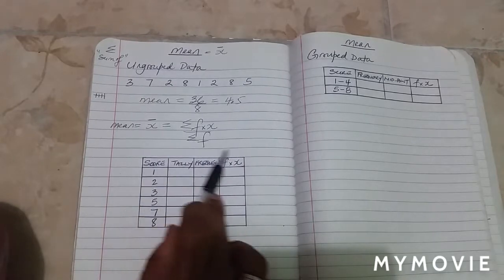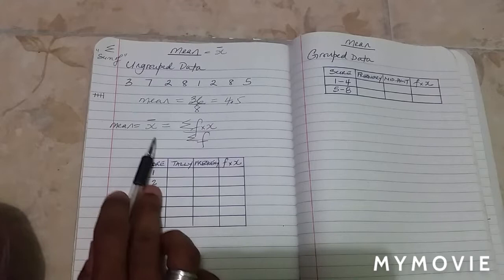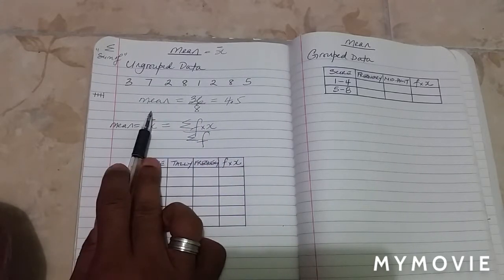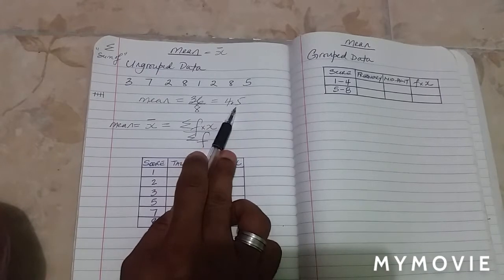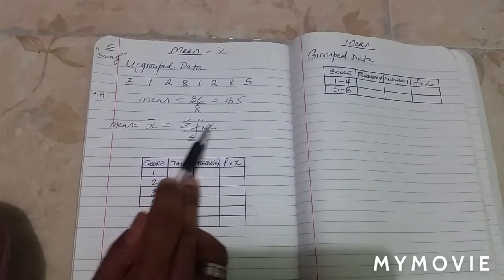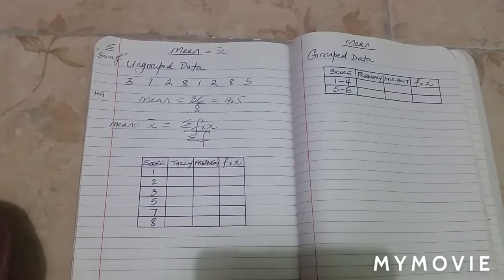Now, I'm going to just use this table here to explain this formula, because if this here is the same thing as this formula, then we should get the same 4.5. So this symbol here is for mean. This means sum of f times x and sum of f. Now what you're probably wondering now is what f and x are all about, and that's what we're going to discuss.